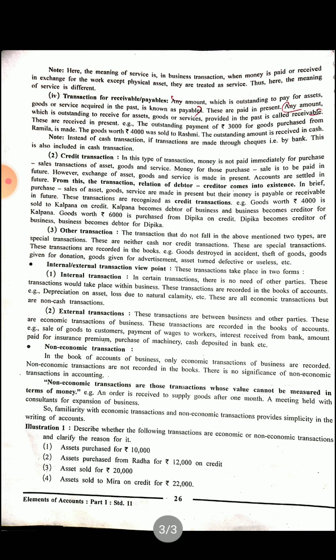Whereas non-economic transactions are those whose value cannot be measured. The example is: an order is received to supply goods after 1 month. Now he is giving the order, right? The simplest example: everybody these days goes shopping online, right? If you are ordering on Flipkart, if you are doing cash on delivery, that is a different thing, right? Or if you are paying through a debit or credit card, again that becomes a credit transaction also.